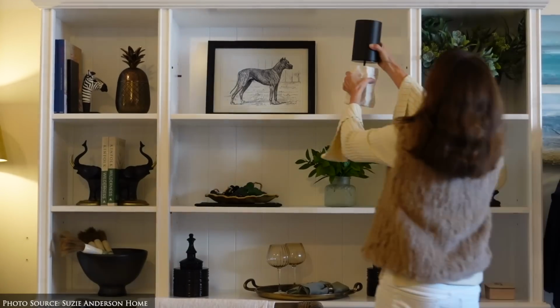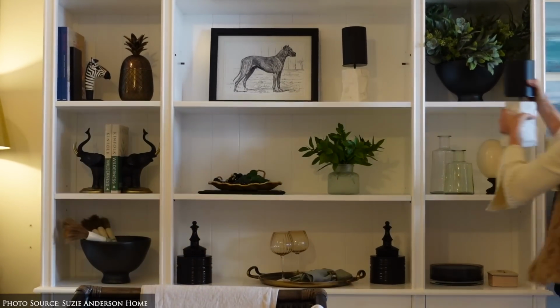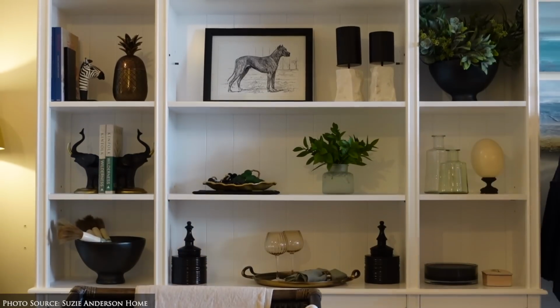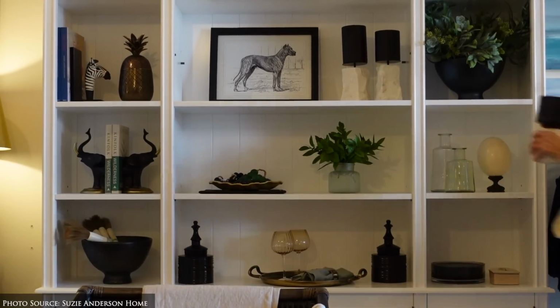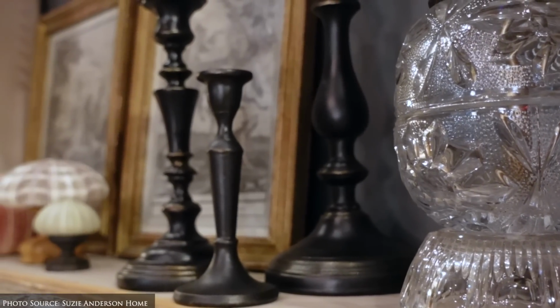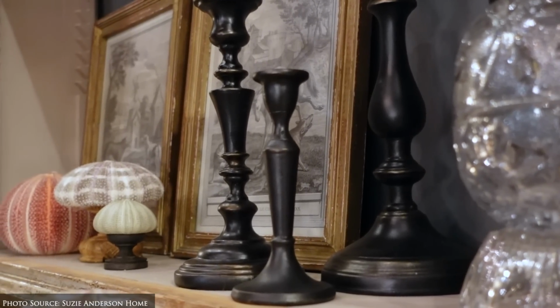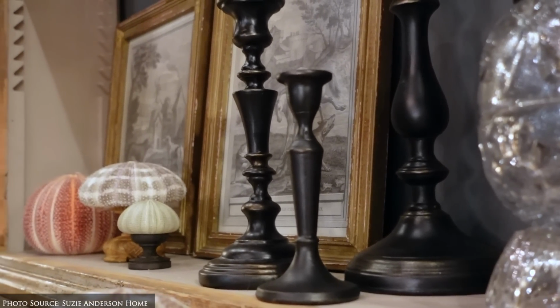Create depth and dimension. Lastly, for dynamic arrangements, position objects in the foreground, middle ground, and background to build a three-dimensional effect. Keep in mind the rule of three and vary heights, shapes, scales, and sizes to add visual interest and avoid a flat appearance.